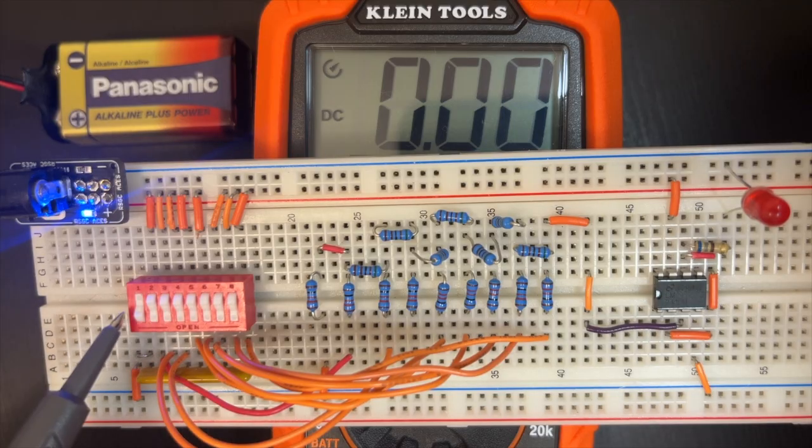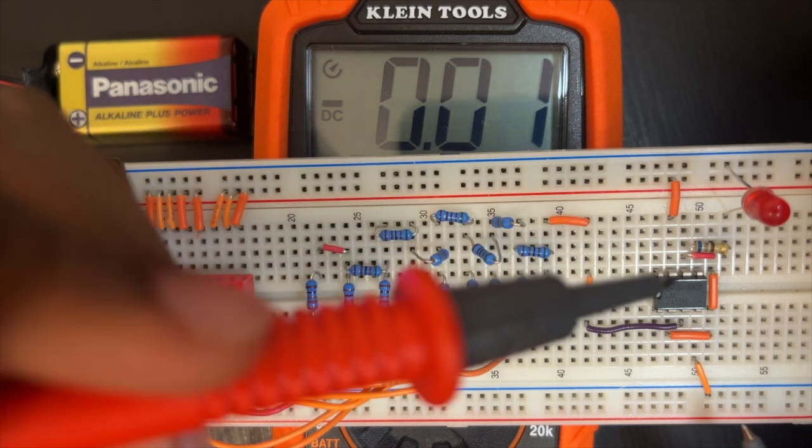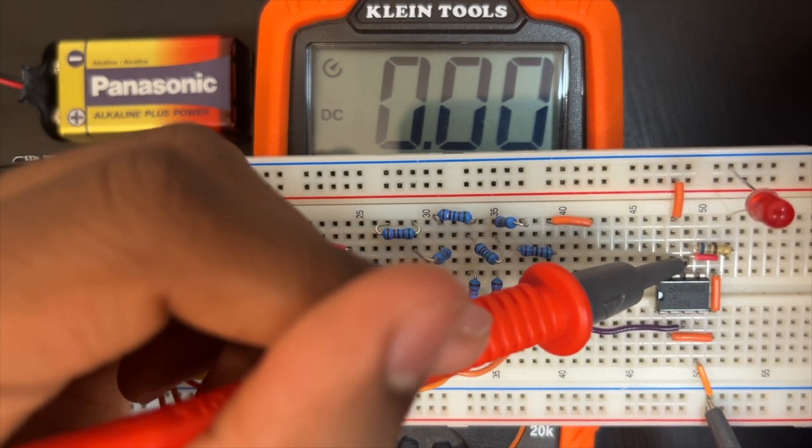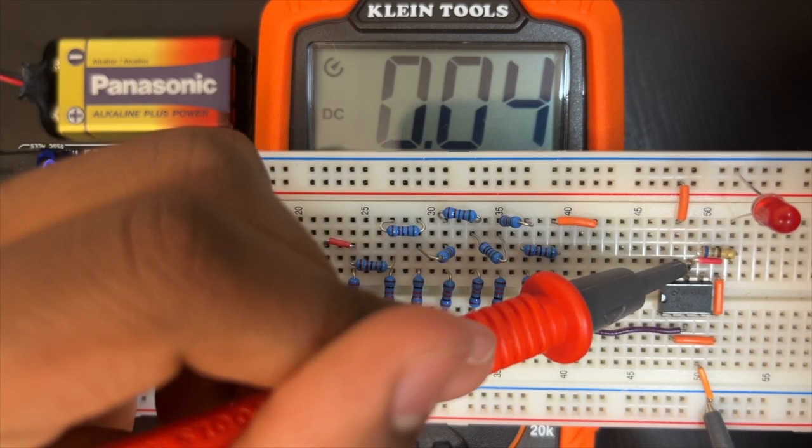As you can see, the leftmost switch on the switch bank is turned on, and that is the least significant bit. When we measure the voltage contribution of the least significant bit, that calculates to 8.6 times 1 over 256, which is about 0.033. And what we're getting, as you can see, is 0.04, which makes it accurate.